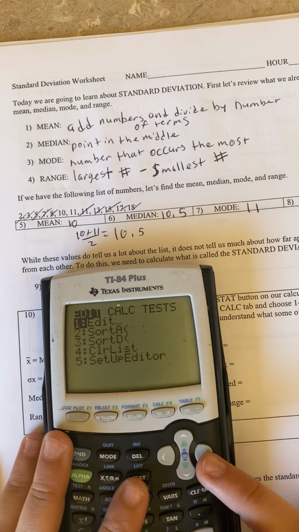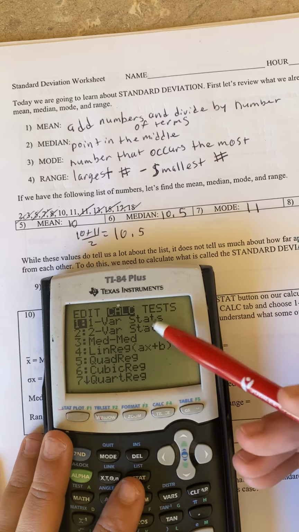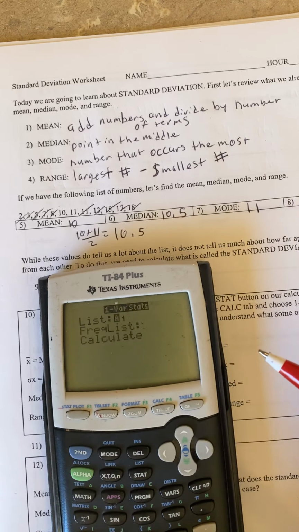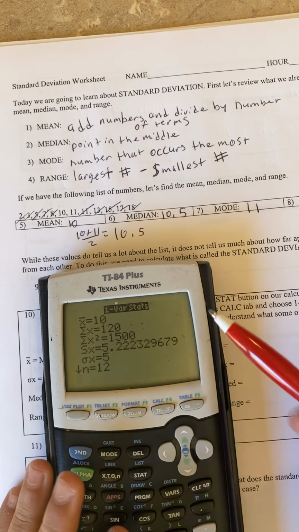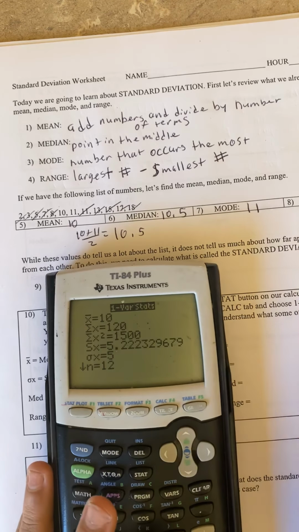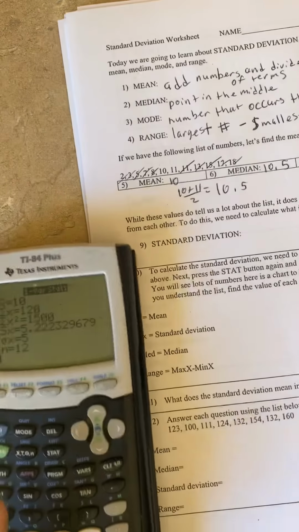You hit Stat, go over to Calc. Now you see the one variable stats. Just hit Enter. And if you had this stuff pop up, just hit Enter again until this stuff shows up. Now, notice x bar. That gives us our mean. Boom. Already given it to us.